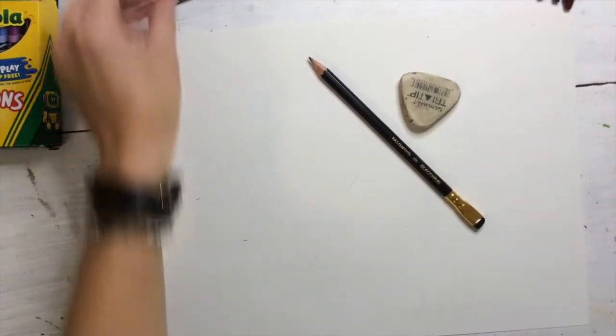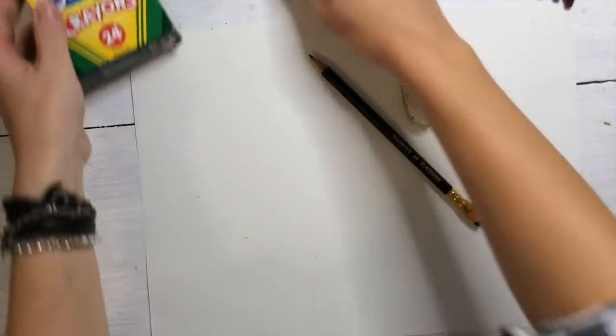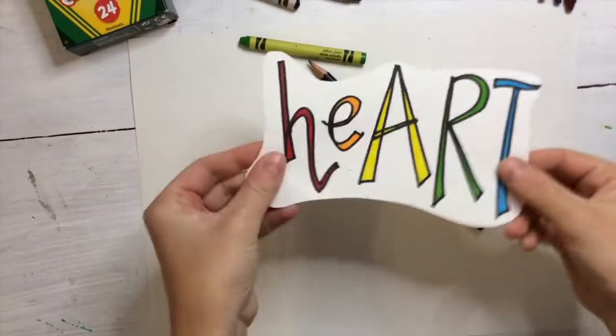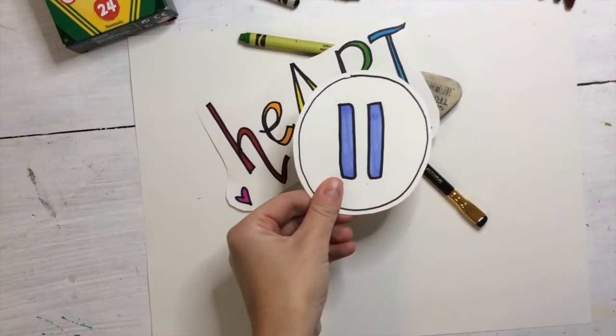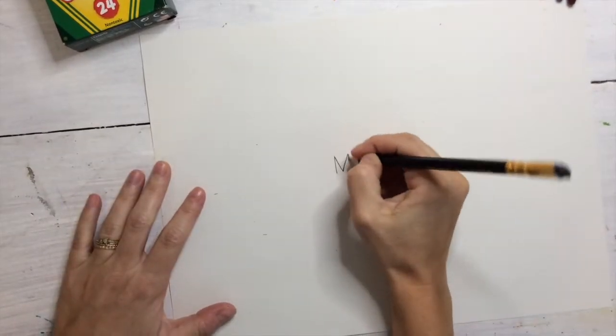Let's get started. For this project, you'll need a white sheet of paper, you'll need some pencils and an eraser, you'll need something to add color with, whether it's paint or crayons will work fine, and you're going to need some heart to put in your art. Go ahead and hit that pause button and gather your materials.